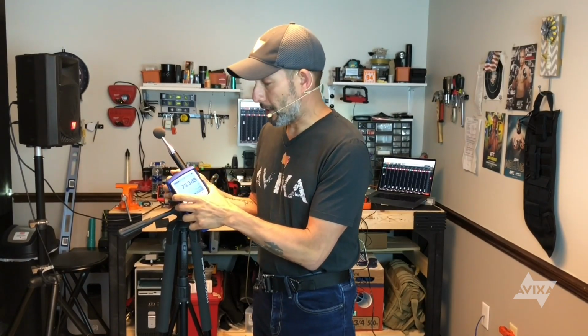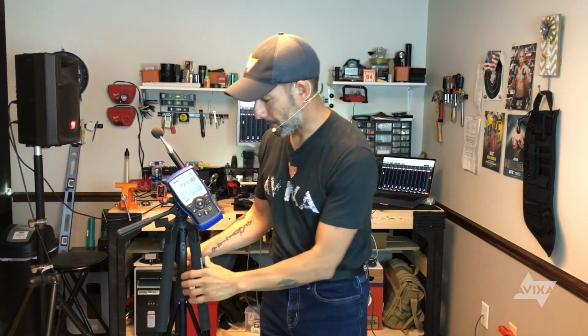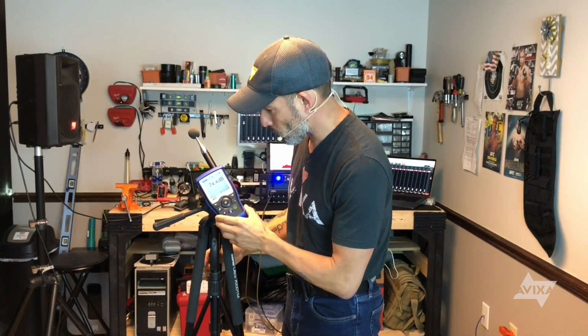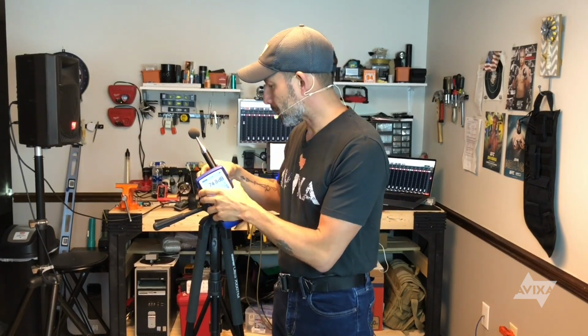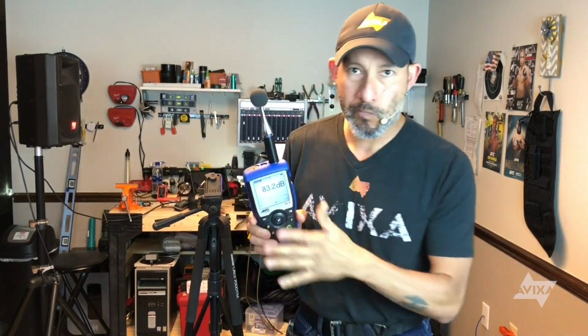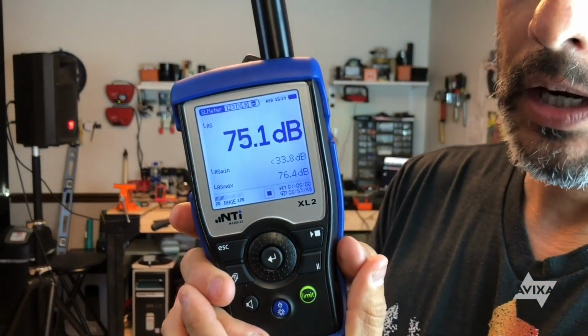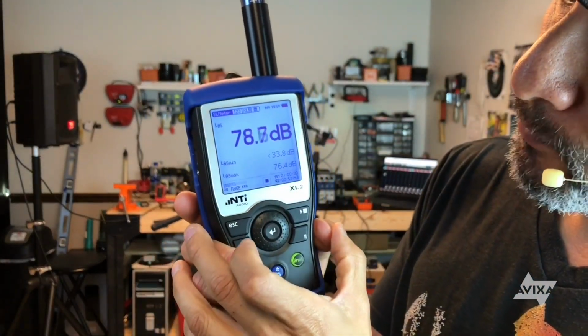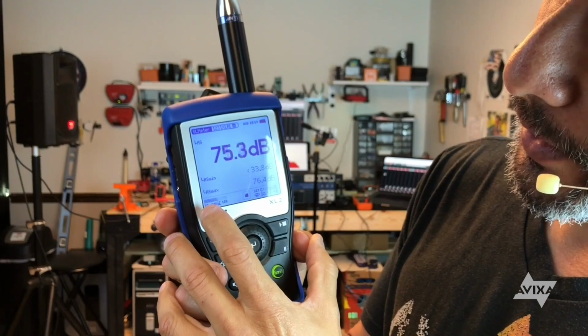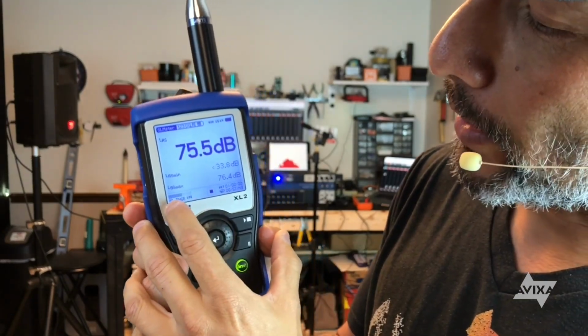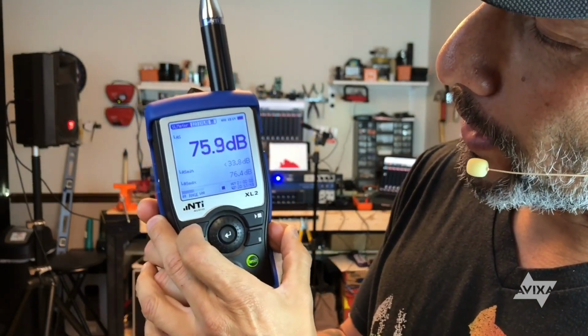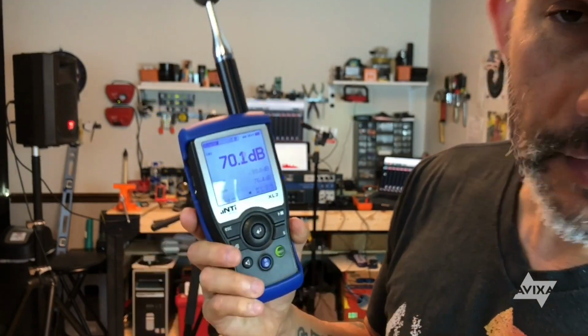I want to see what's going on in this room. Now remember, we have to let the sound die, so it's going to take a minute. So let's see what we have here. I want to go A-weighted and slow, so I'm on, show everybody here. I'm on A-weighted, as you can see. My range is anywhere between 20 dB and 120 dB. And let's see what it gives us.